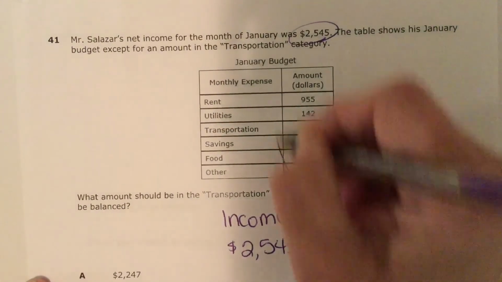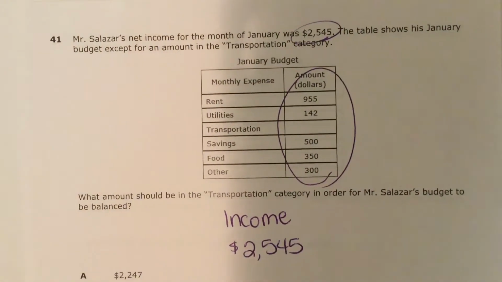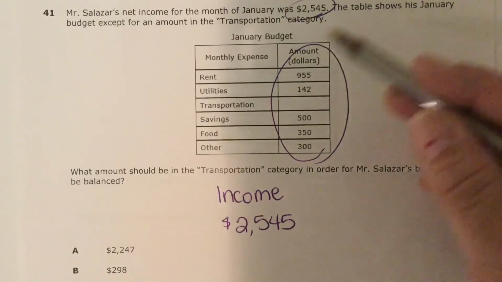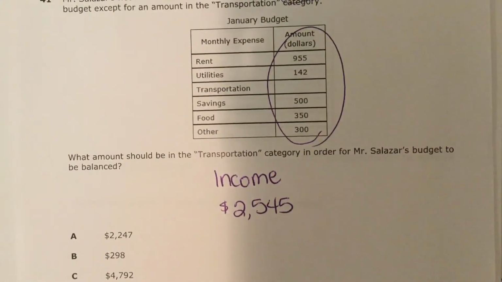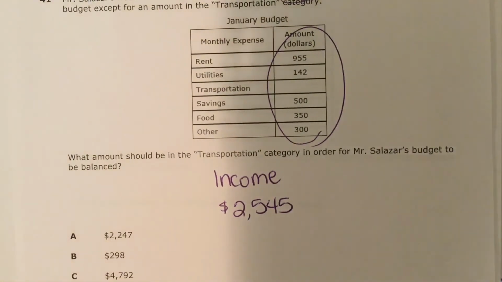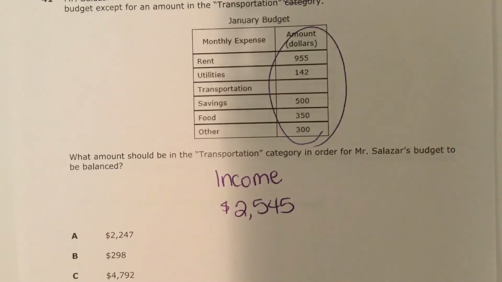Okay, we know these are his expenses. So we're going to have to add the expenses and then do what? What would you do to find how much is going to be left? Okay, so we know that the net income is $2,545.